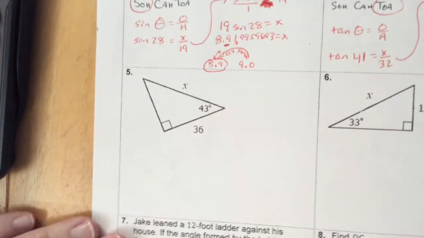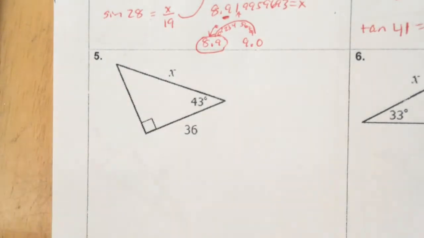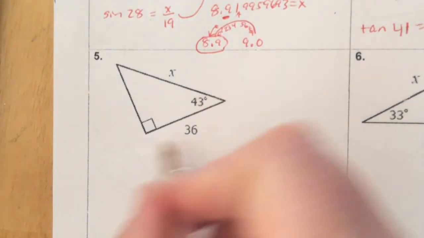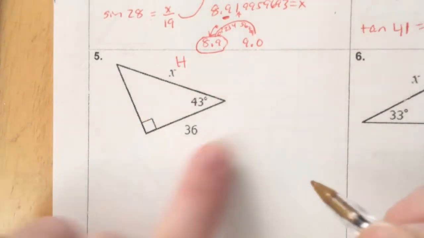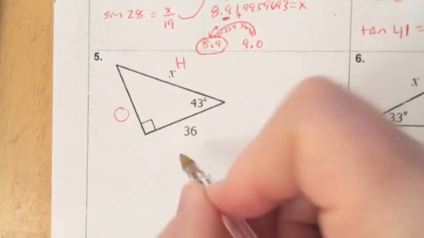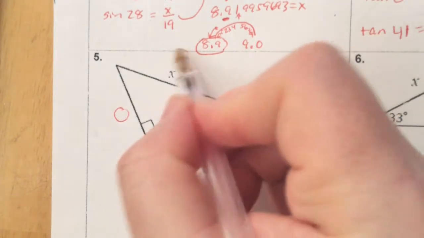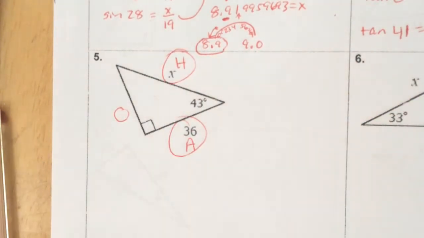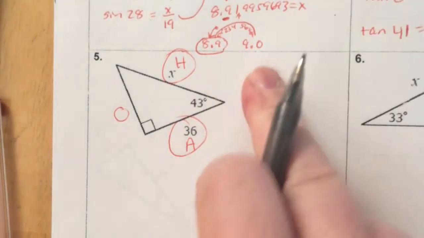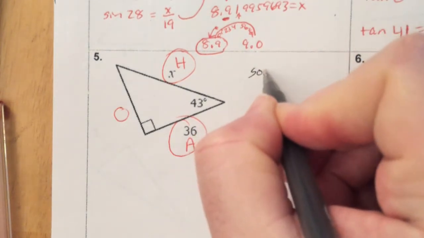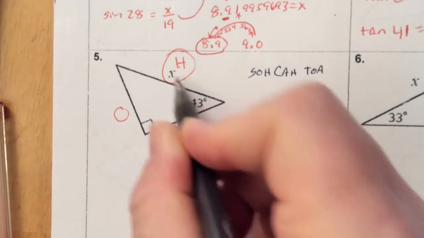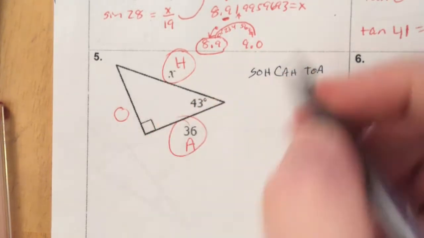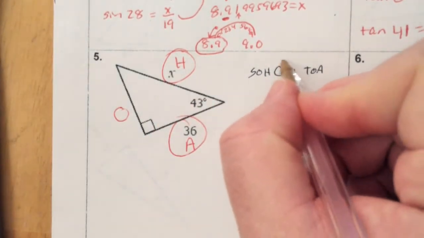All right, number 5. Once you get that down, everything goes really, really fast. The first thing we want to do is label. This is H, put your finger on the theta, this is O, and the leftover side is A. What trig function? For SOHCAHTOA, we have A and H, so that would be CAH.